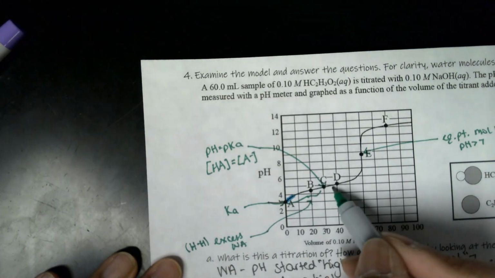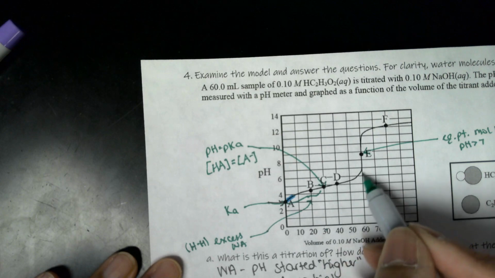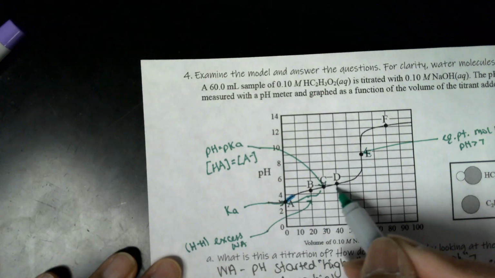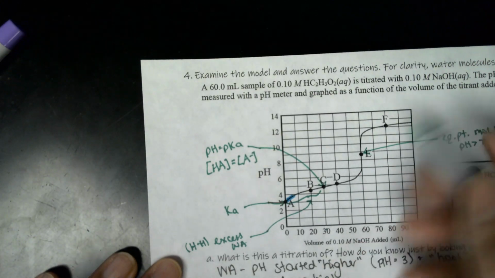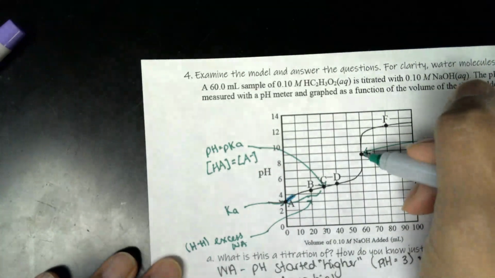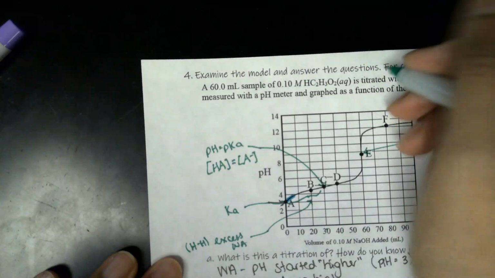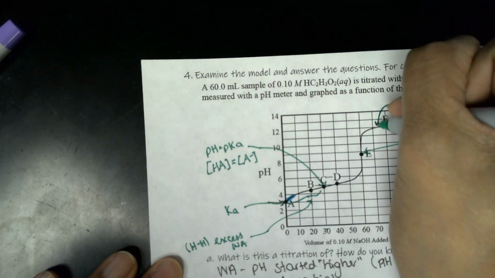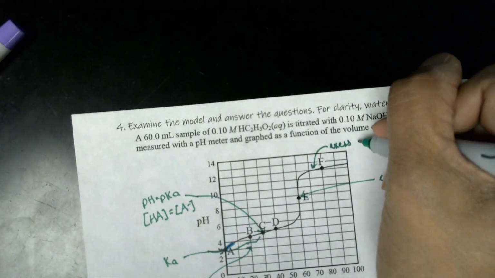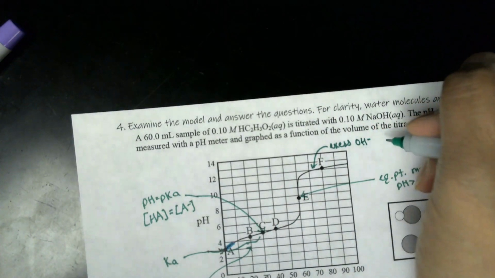So here we have excess of the conjugate base. And over here, of course, is our equivalence point. Then here we have excess of the strong base, so excess of the OH minus.